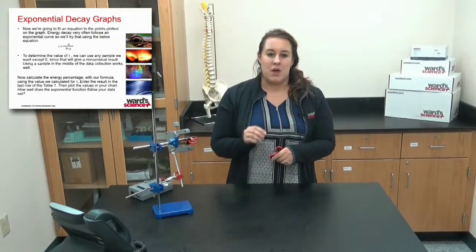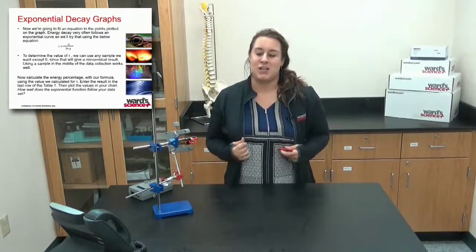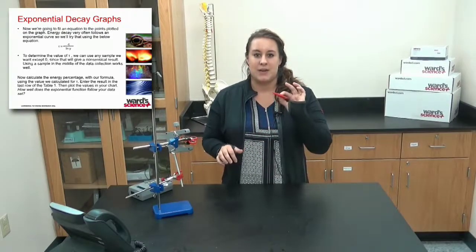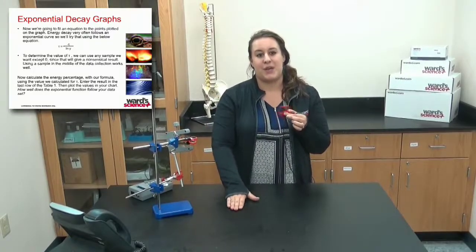Using a sample in the middle of the data collection works well, because that's when the photo gate is at its best data collection, and that's when the spinner's kind of reached its ideal point as well. So we always like to pick a nice middle value.